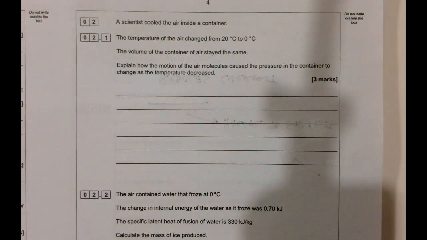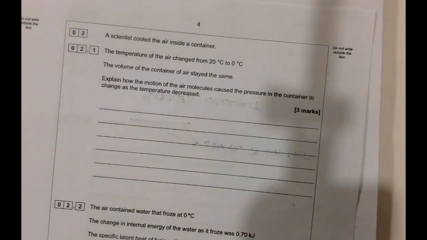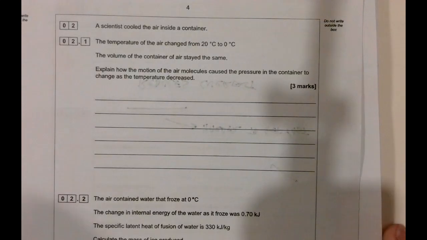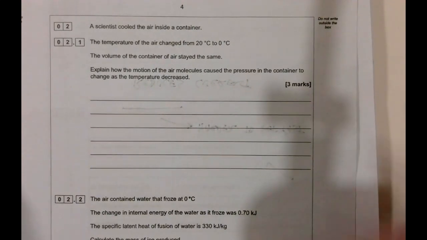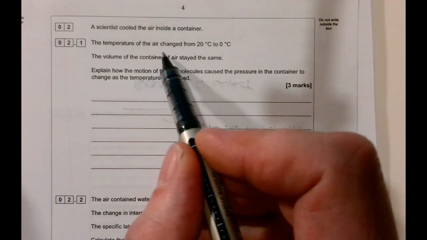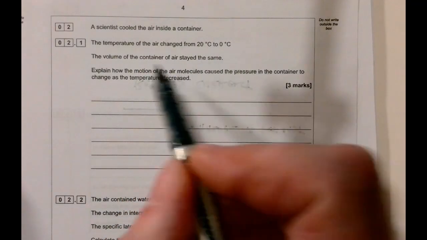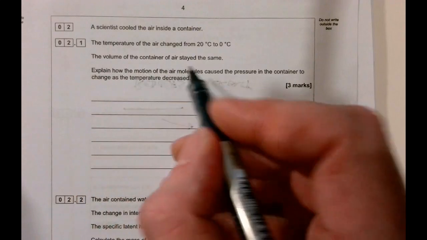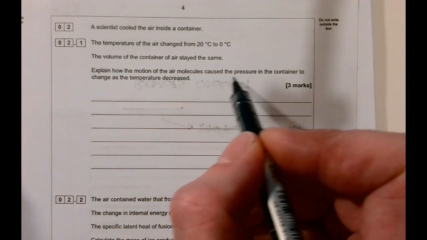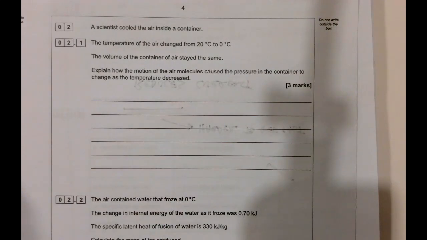Okay, AQA Physics, June 19, paper 1, question 2. Scientists cooled the air inside a container. So it's getting colder. The temperature of the air changed from 20 to 0, so it's gone down. The volume stayed the same. Explain how the motion of the air molecules caused the pressure to change.